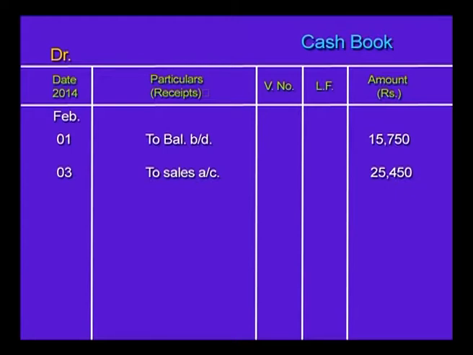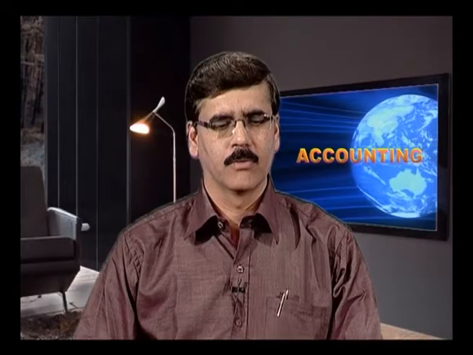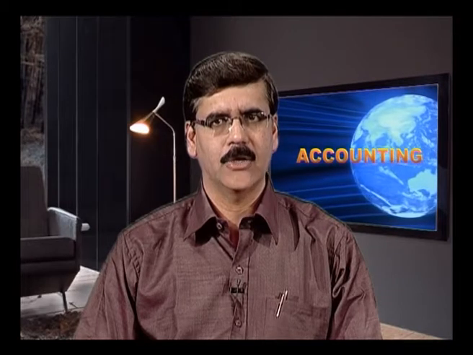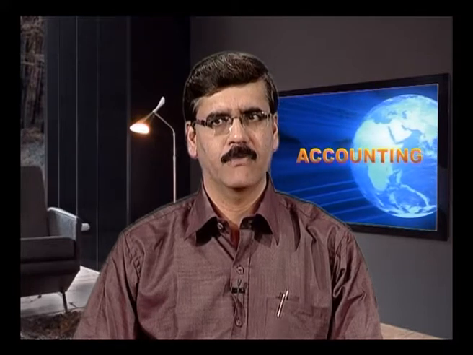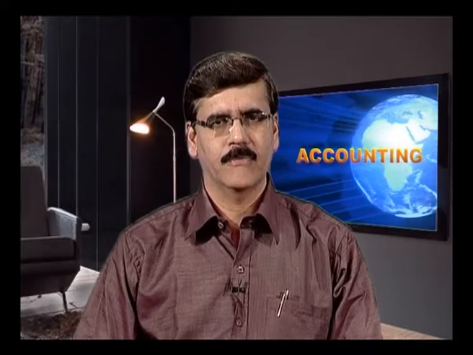Now, you might have noted that we are not writing anything in the voucher number column and the ledger folio column. You understand that these are columns of real life usage, and these are the voucher numbers and page numbers of the ledger which are to be taken from real life information. That is why we do not have any information in these two columns, that is voucher number and ledger folio.